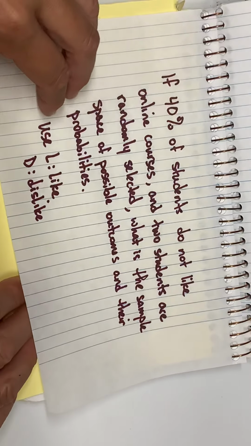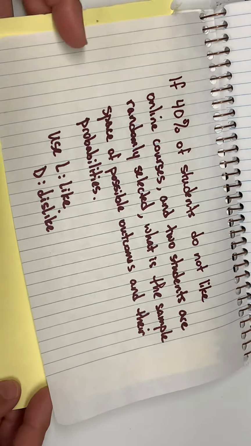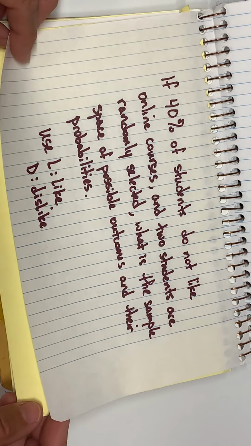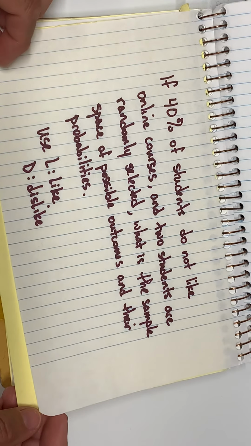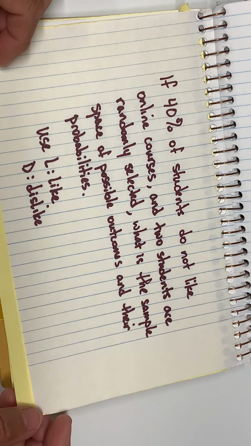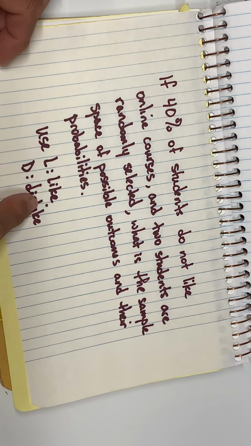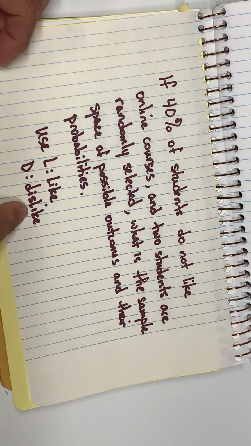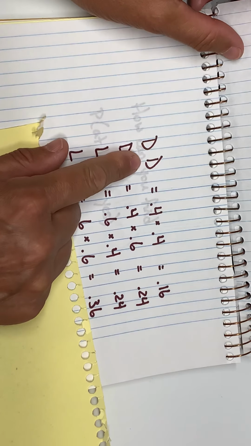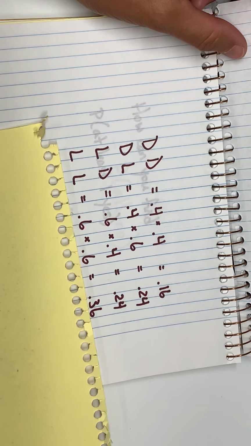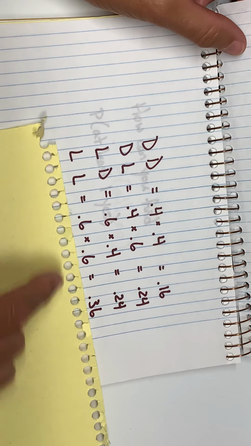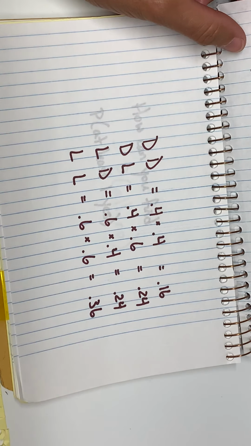Okay. All right, here we go. This one is a little more than a flashcard, but it's super important. If 40% of students do not like online courses and 2 students are randomly selected, what is the sample space of possible outcomes and their probabilities? So use L for like, D for dislike. What would that look like if I took 2 people? It would either be 2 dislike people, 1 dislike and then 1 like, or 1 like and 1 dislike, or 2 likes.